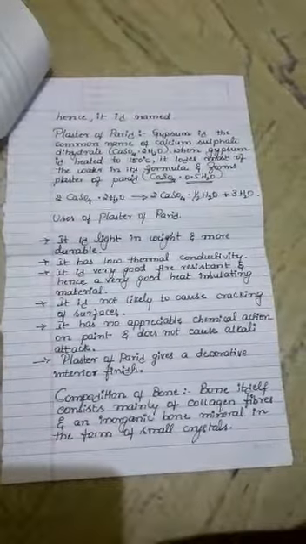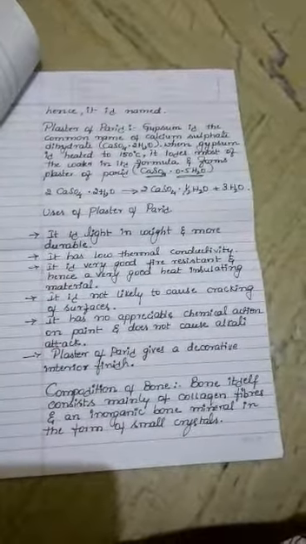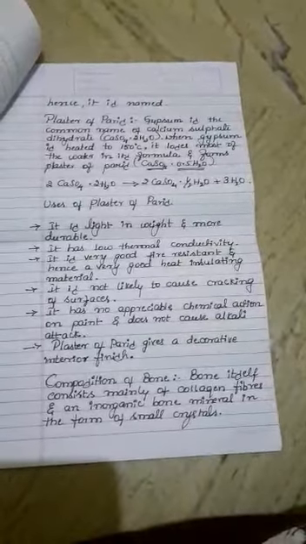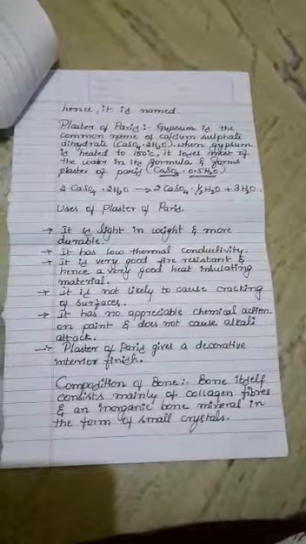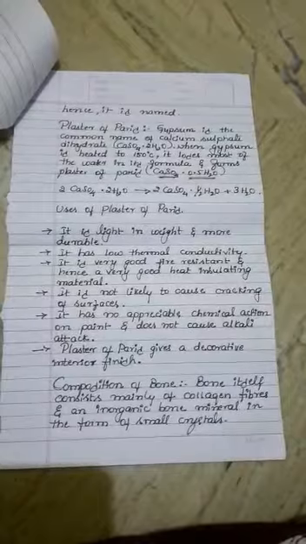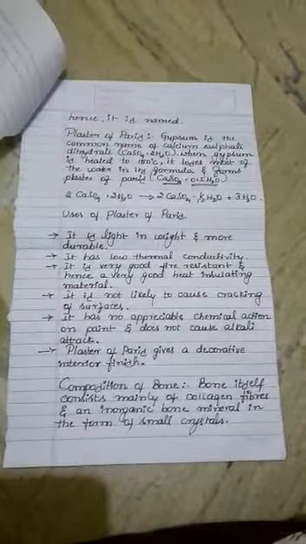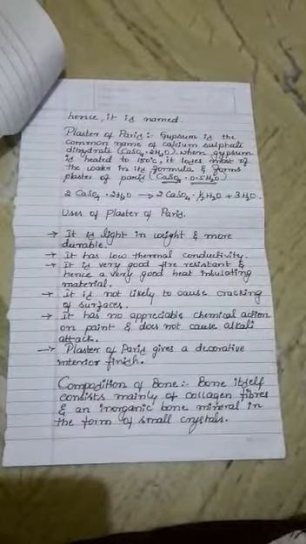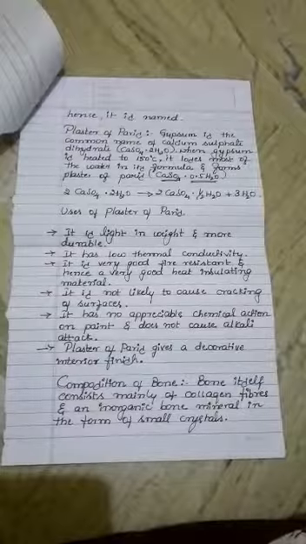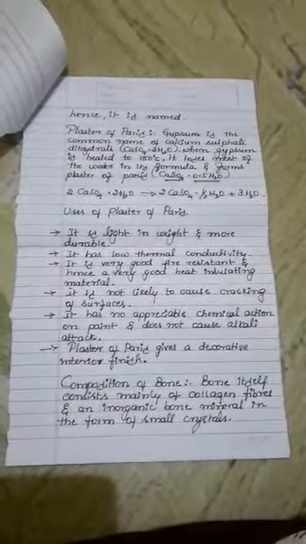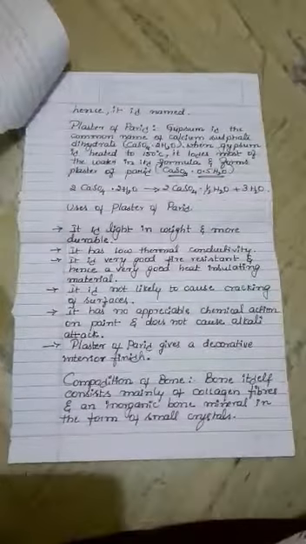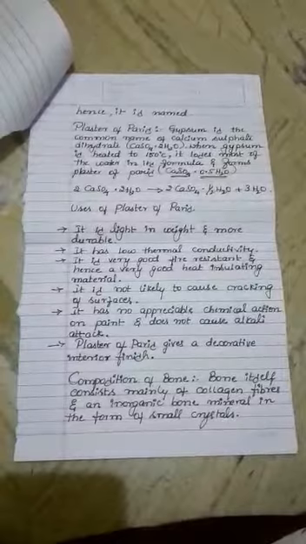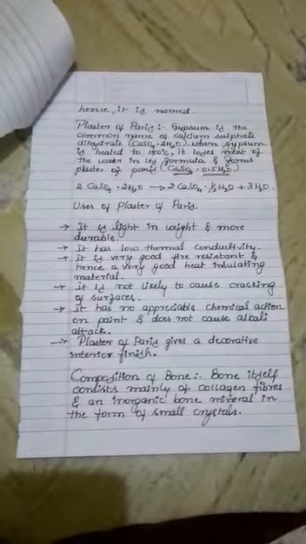Gypsum is the common name of calcium sulfate dihydrate. The general formula of calcium sulfate is CaSO4, and in dihydrate, di means two, so two molecules of water are present in calcium sulfate dihydrate. The formula of calcium sulfate dihydrate is CaSO4·2H2O.